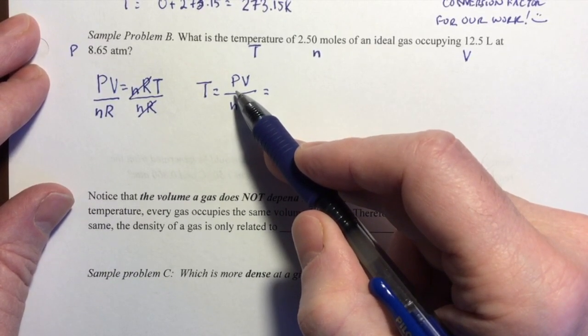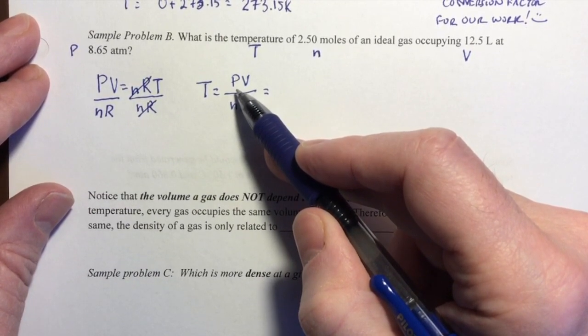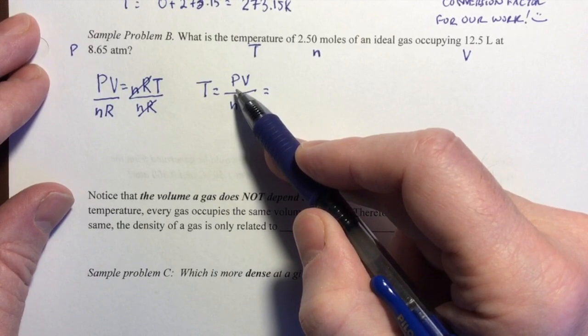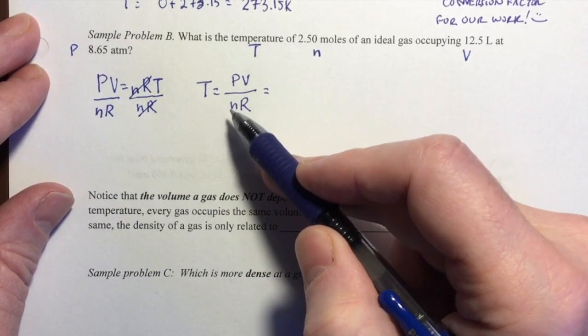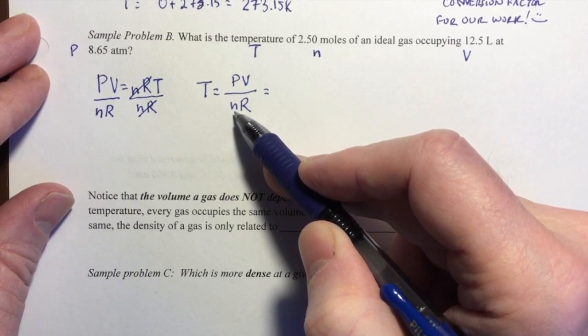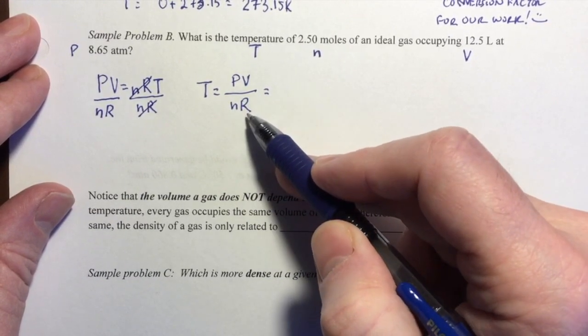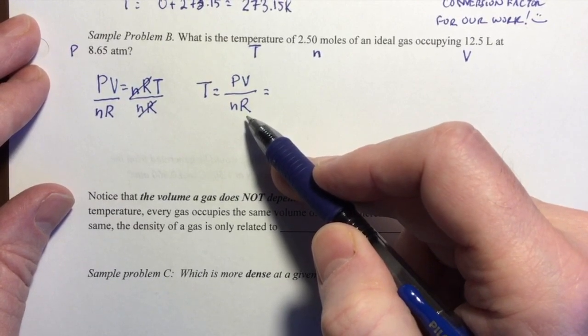And if it's not, I need to convert it into atmospheres so that I can plug it into this equation. Pressure must be in atmospheres, volume must be in liters, n must be in number of moles of gas. So for example, if I'm given grams of gas in the problem, I would have to do a gram to mole conversion so that I could plug it in here. And then I know what the value of R is. It's my gas constant.